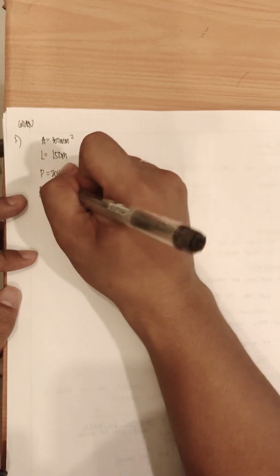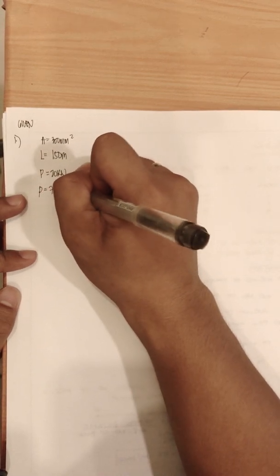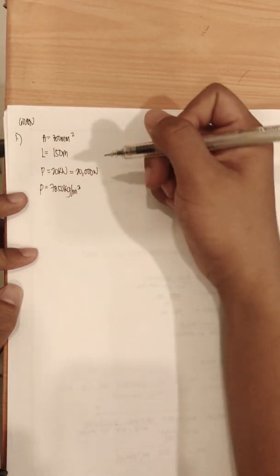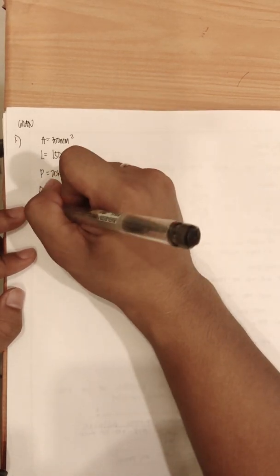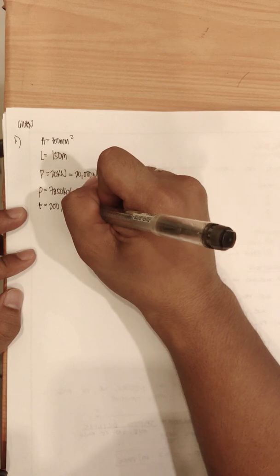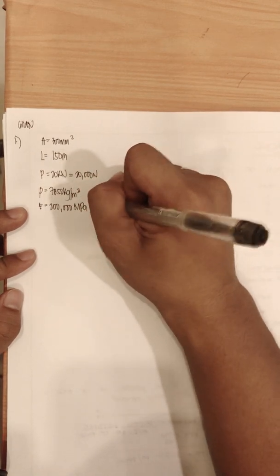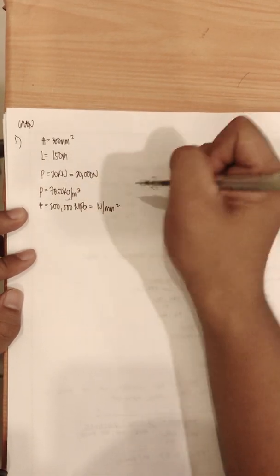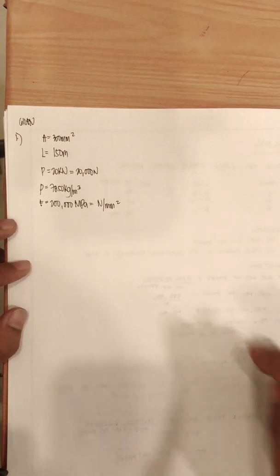The unit mass of steel, or the density of steel, is 7,850 kilograms per cubic meter, and the modulus of elasticity of the steel is 200,000 megapascal, or equivalently newton per mm squared. So determine the total elongation of the rod.